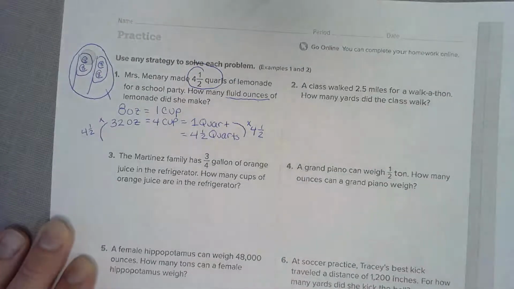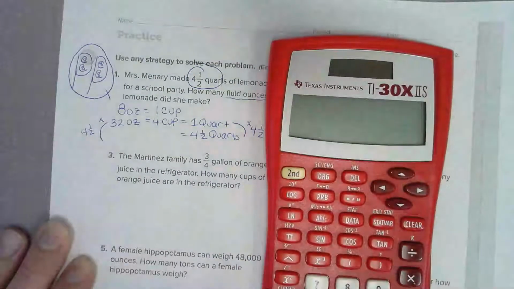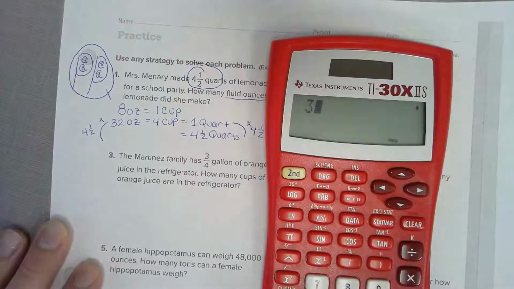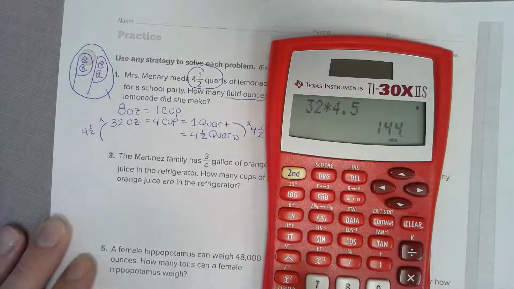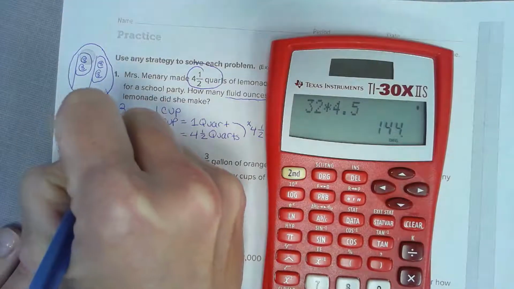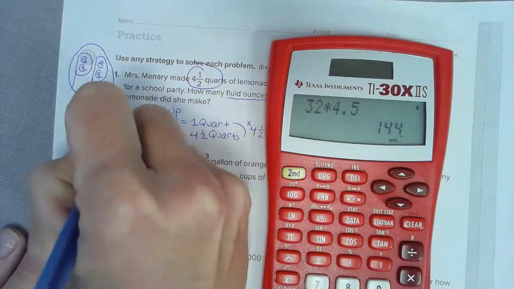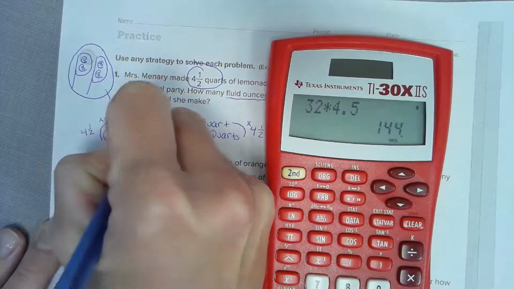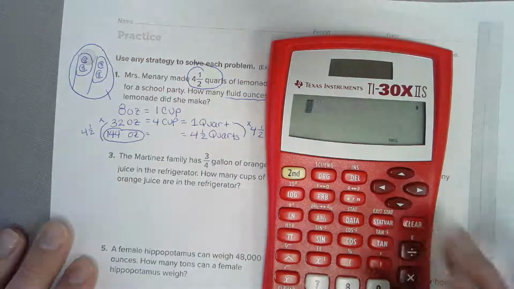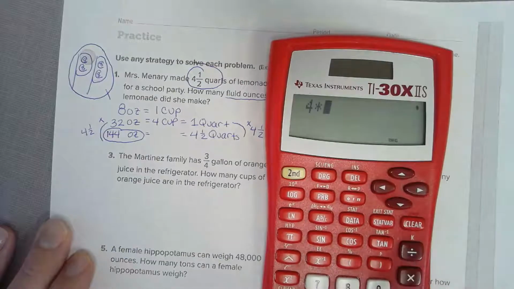Let's get our calculator. 32 times 4 1/2, which is 4.5, on a calculator is 144 ounces. That is our answer. Although that's the case, I'm still going to show how many cups that is. 4 times 4.5 is 18.